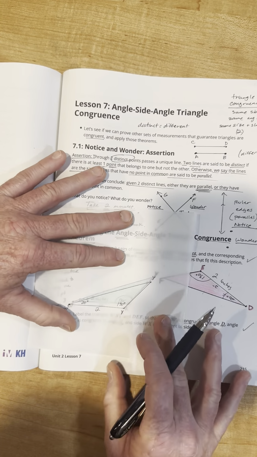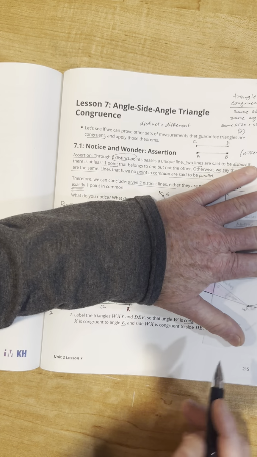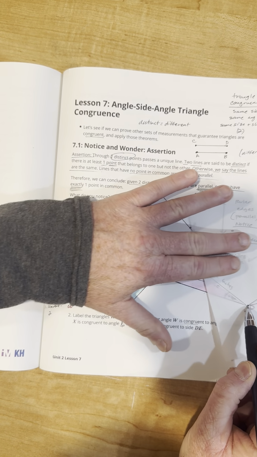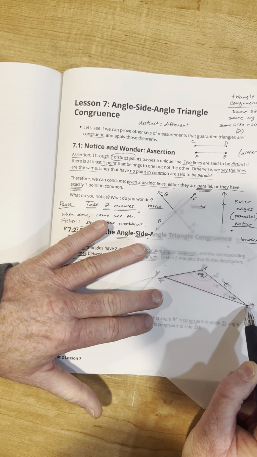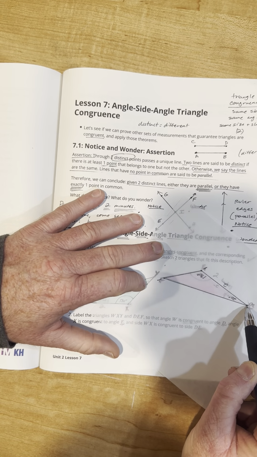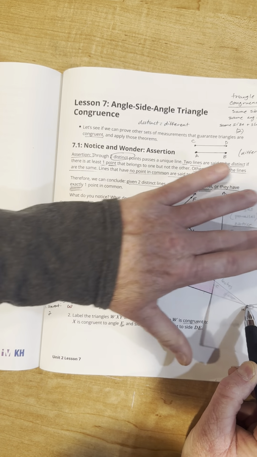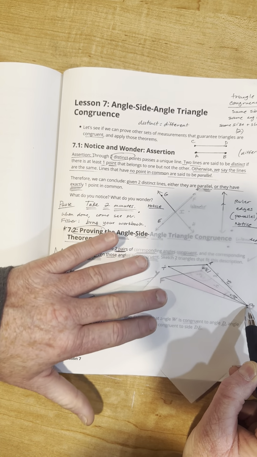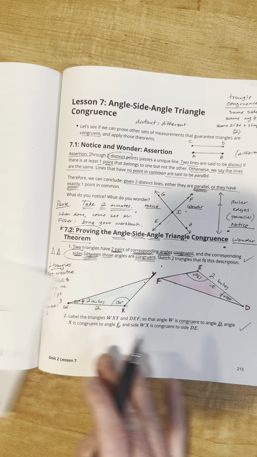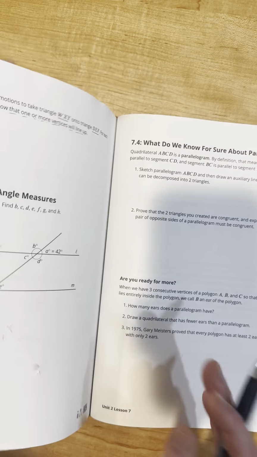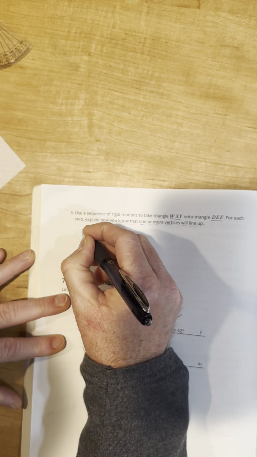So let's just talk about it. Translate W to D, rotate center D until X lines up with E. And that was counterclockwise. So let's try to remember that when we write them down.